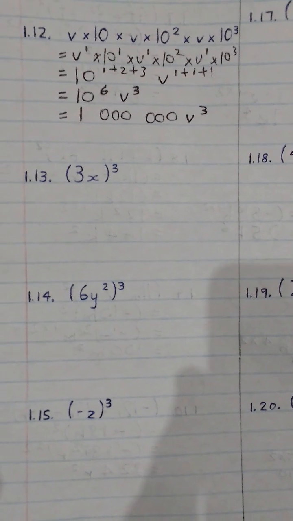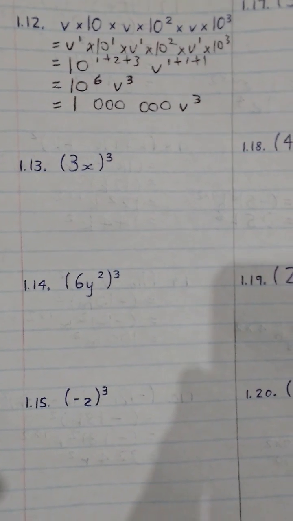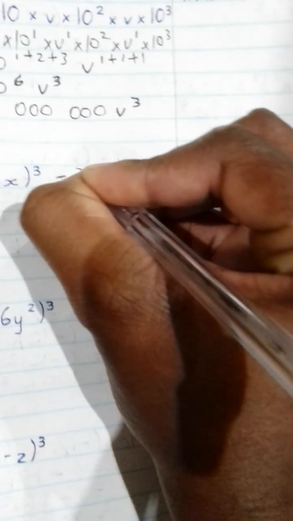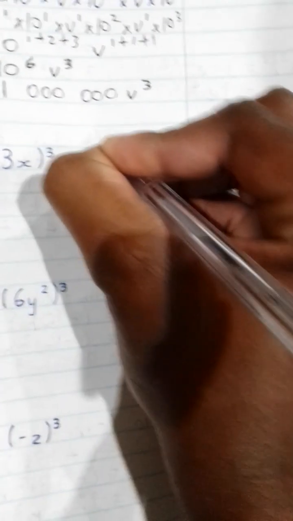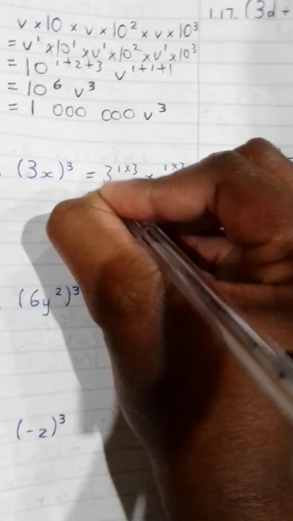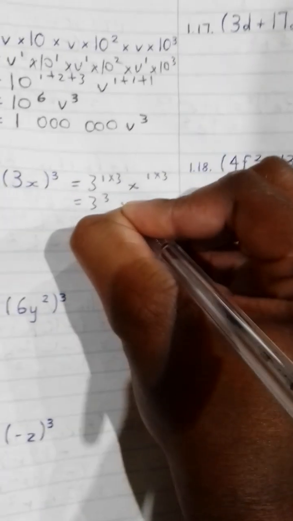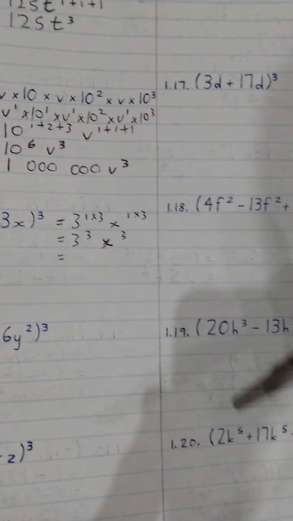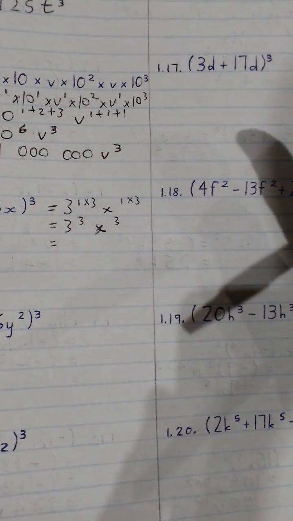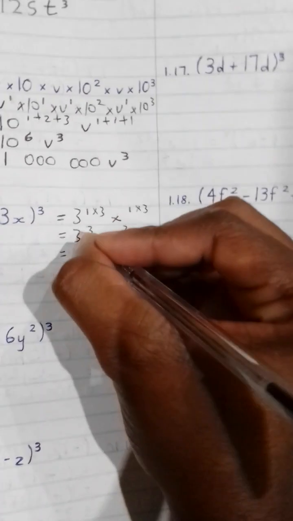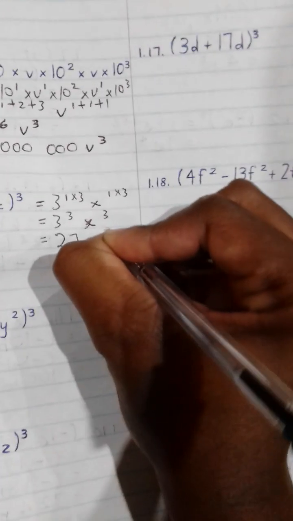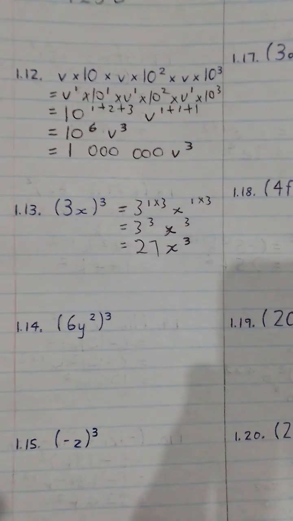1.13, open bracket, 3x, close bracket, to the power of 3. So this is going to be 3 to the power of 1 times 3, x to the power of 1 times 3. 3 to the power of 1 times 3 is 3, x to the power of 1 times 3 is 3. 3 to the power of 3 is 3 times 3 times 3, which is 27, x to the power of 3. So the final answer is 27x cubed.